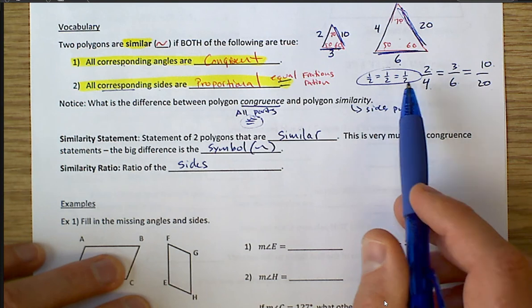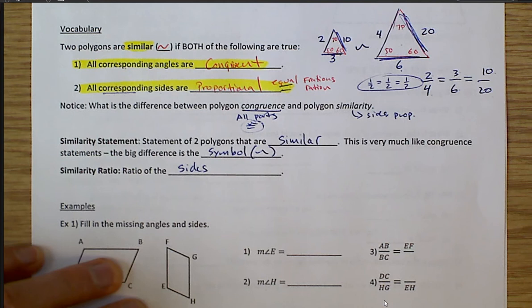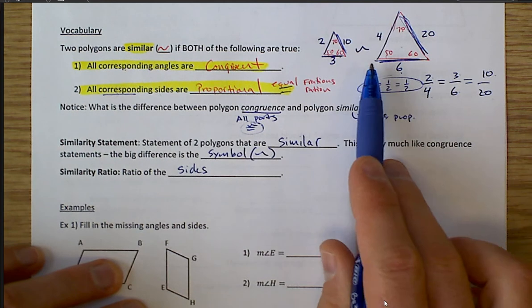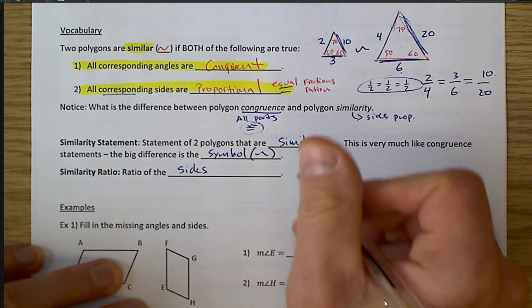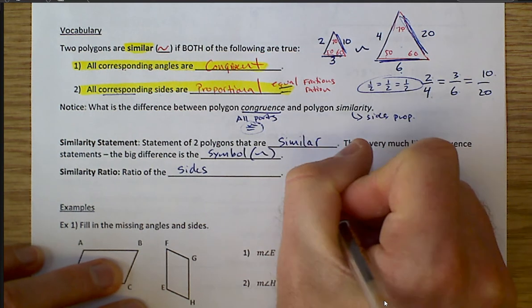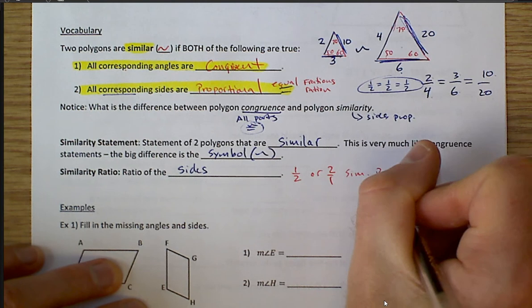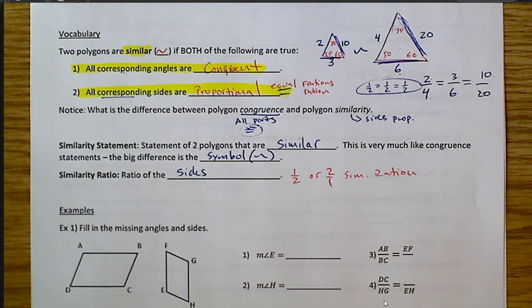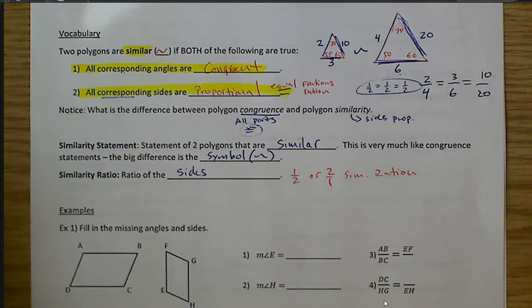If I were to tell you that these two figures were similar, which is what it would look like, and I asked you what the similarity ratio is of this example, you would say 1/2, okay? So in that example, 1/2 or 2/1, depending on how you do it, would be the similarity ratio. It's the ratio of the sides. So that's the gist of the lesson. Now let's apply some of this knowledge down here on some other examples, okay?